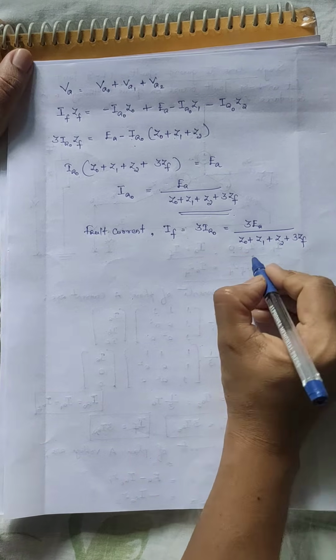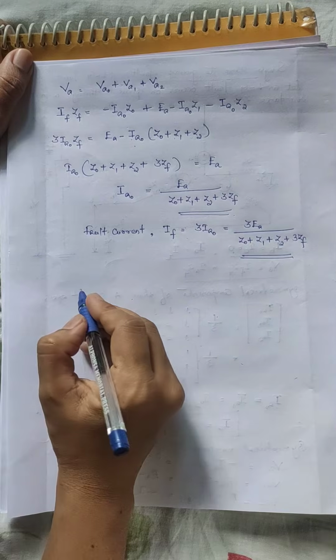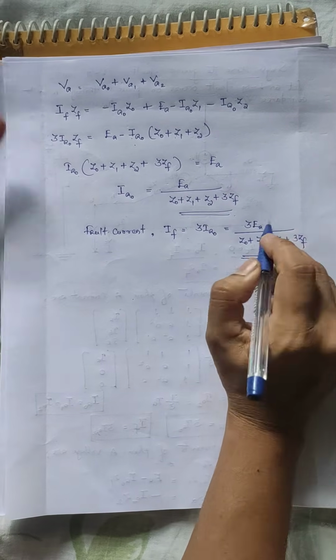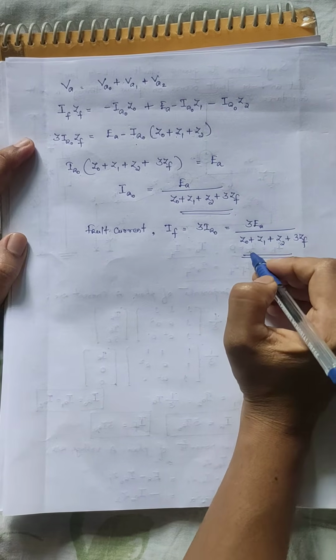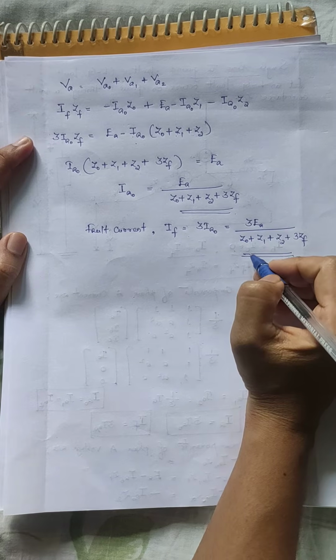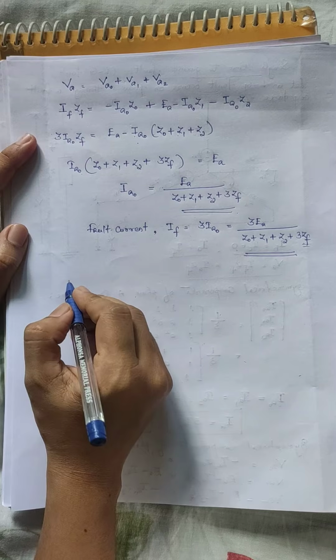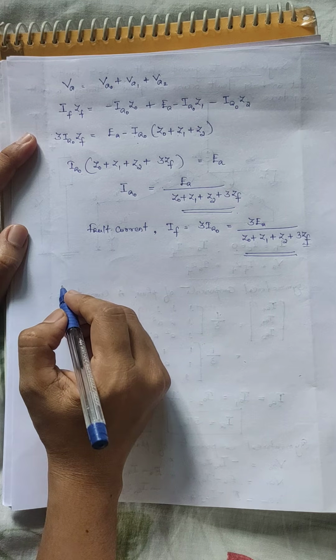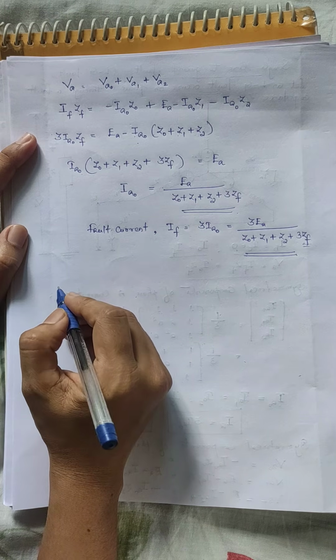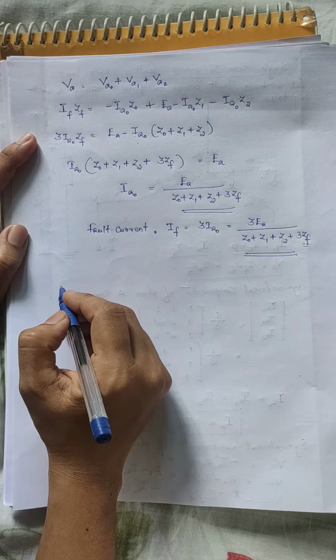So this is the fault current IF. This is very important. This is the equation for fault current in case of a single line to ground fault through a fault impedance ZF.